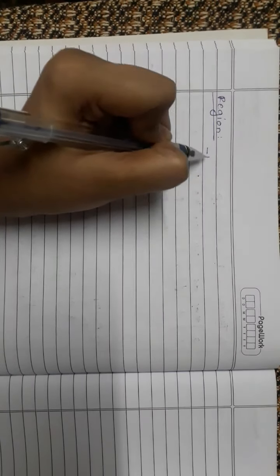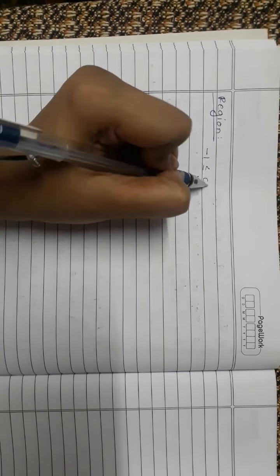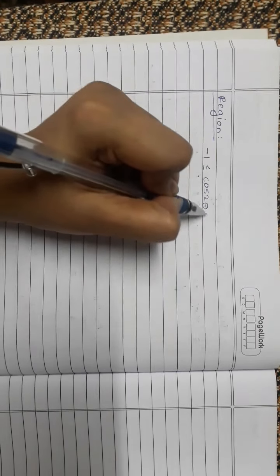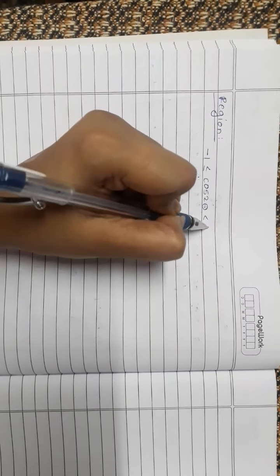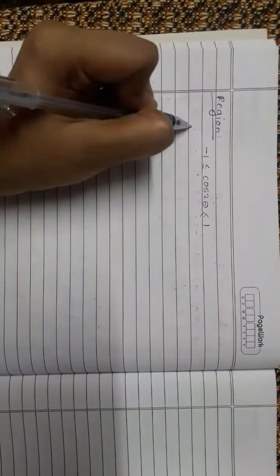Now the last part is to decide where the area is present, right? And that is to decide the region now. To decide this region, note that cos 2 theta lies between these two values, 1 and minus 1.